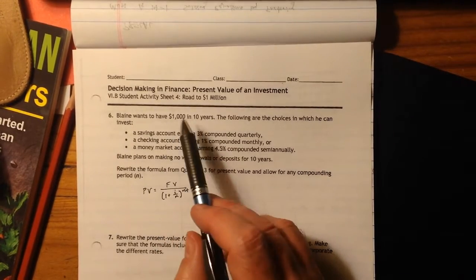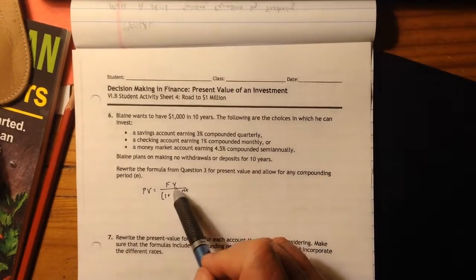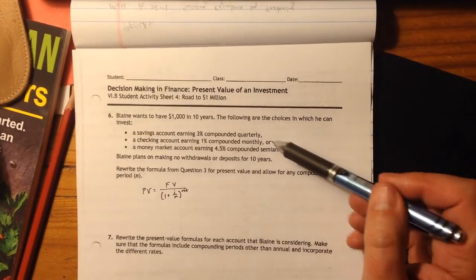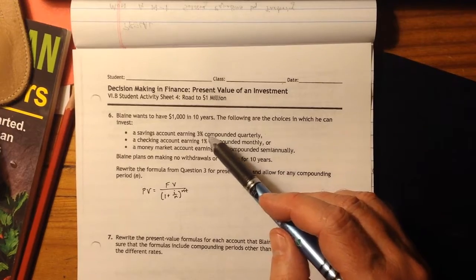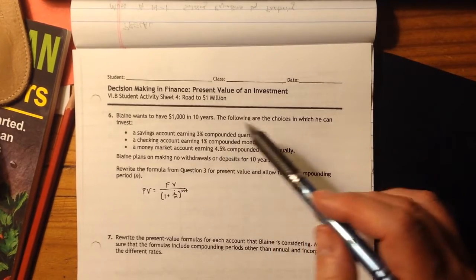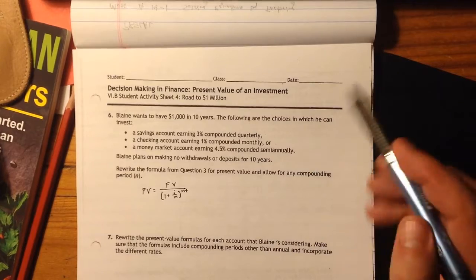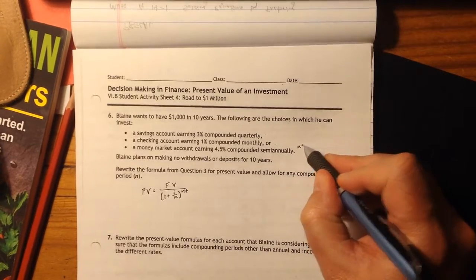Our future value is 1,000. That's what Blaine wants to have, $1,000 10 years from now. So you've got 3 situations here: 3% compounded quarterly, 1% compounded monthly, or 4.5% compounded semi-annually, meaning 2 times a year, so n is equal to 2 for that one.